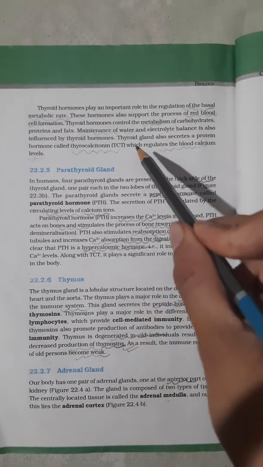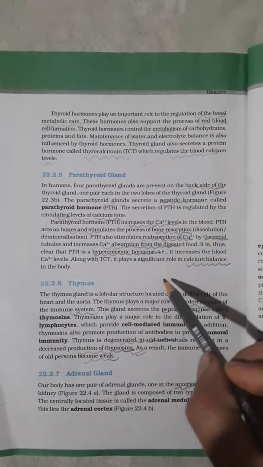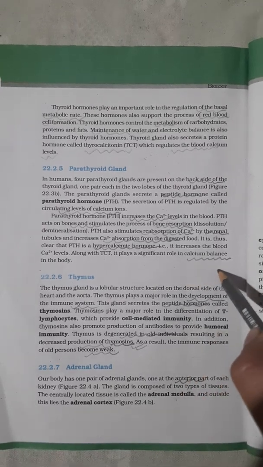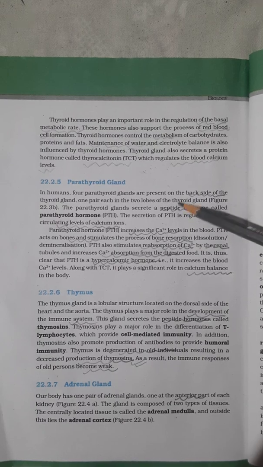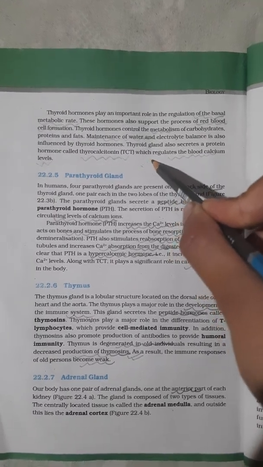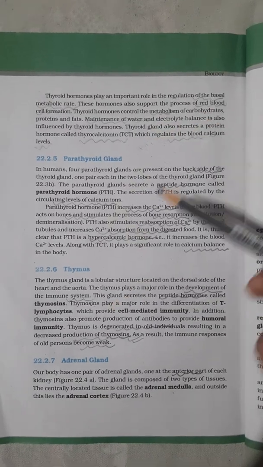So along with thyrocalcitonin, which is secreted by the thyroid gland, it plays a significant role in calcium balance, because parathormone will increase the calcium levels and TCT, that is thyrocalcitonin, is going to decrease the level. So that is how they regulate.